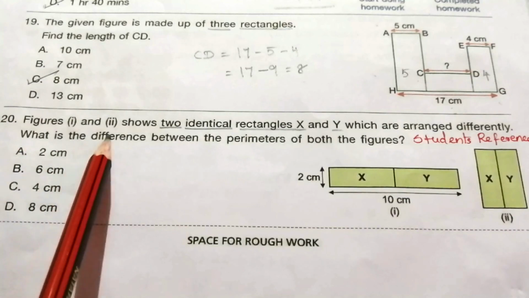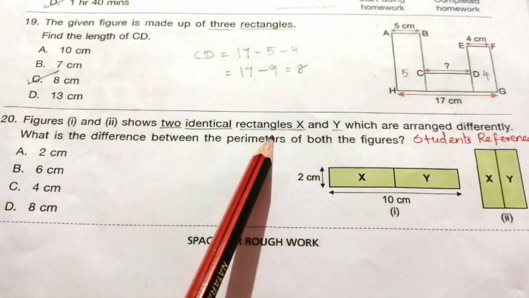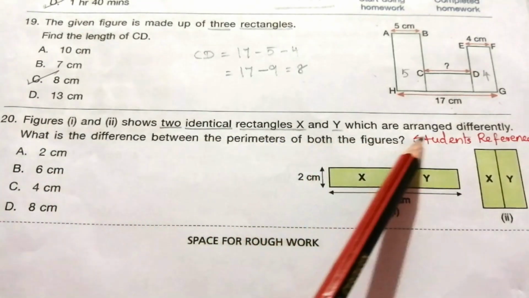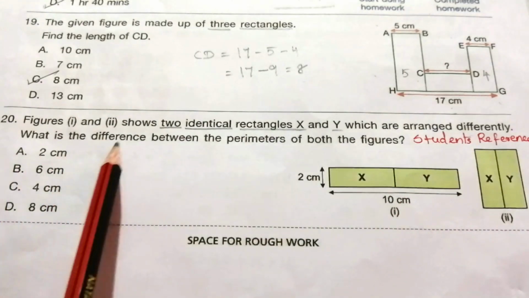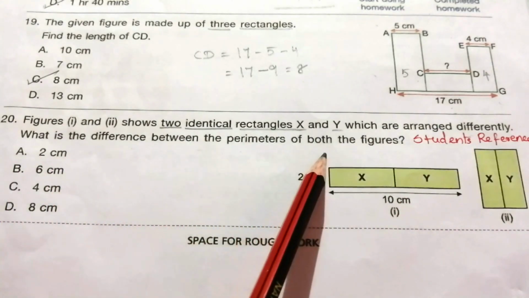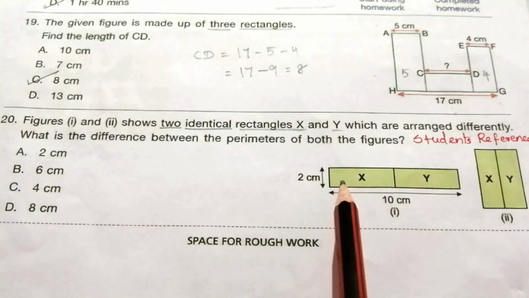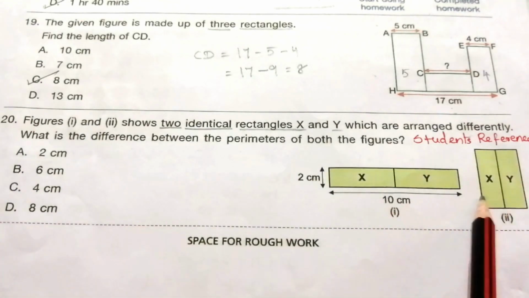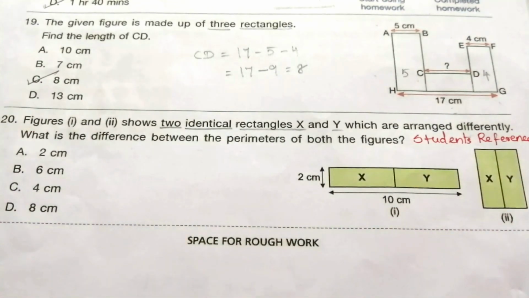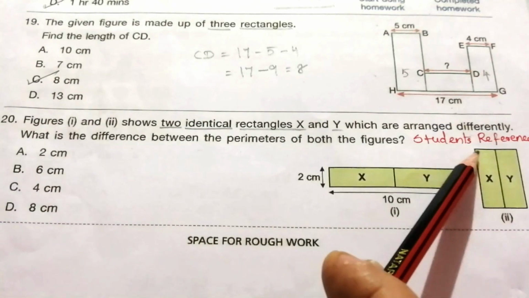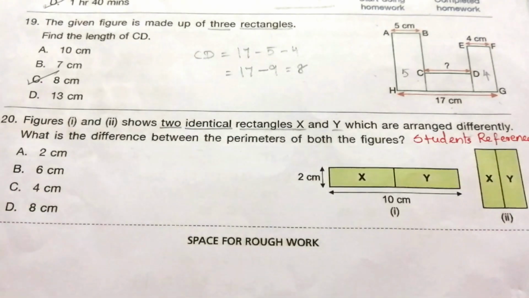20. Figures 1 and 2 show two identical rectangles X and Y, which are arranged differently. What is the difference between the perimeters of both the figures? So these two are the given figures. So try to find out the answer. Perimeter means a path or boundary of the given shapes. So to find the answer, we have to find out the length of this and this first.